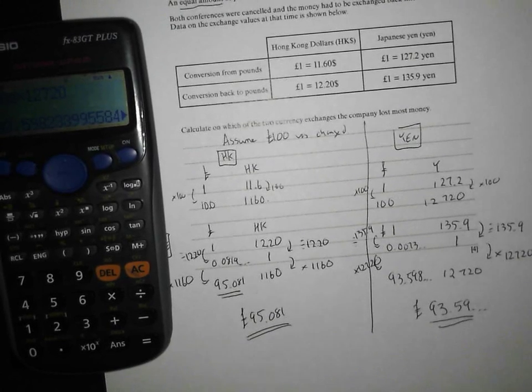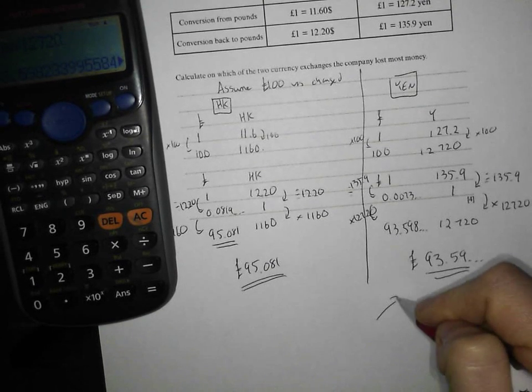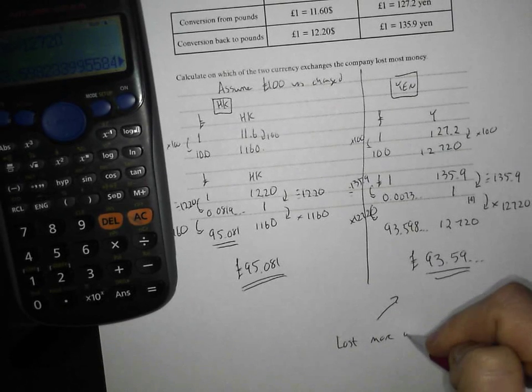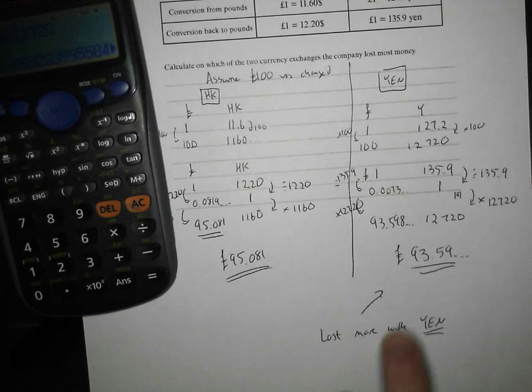So there's my two amounts that are left. Which one did he lose more money on? So I'm going to put lost more with the yen because there's less money left over from that original £100.